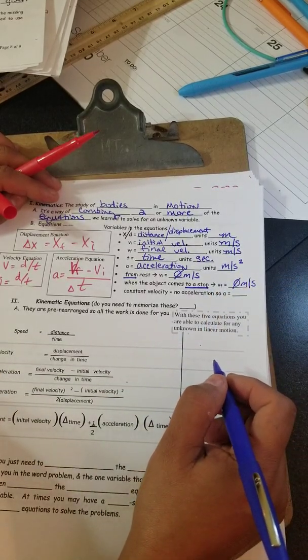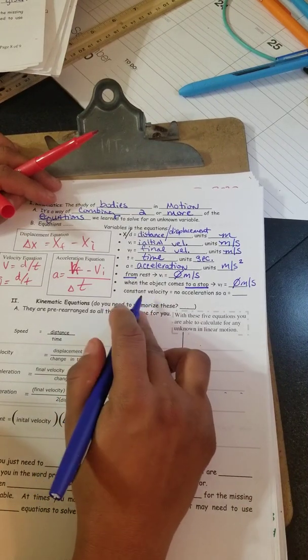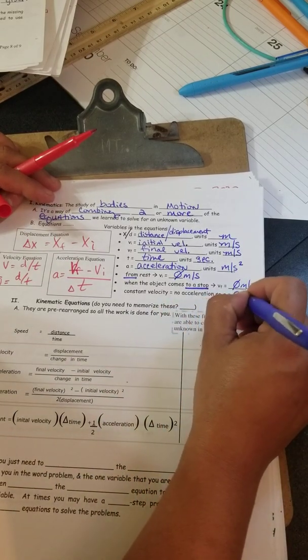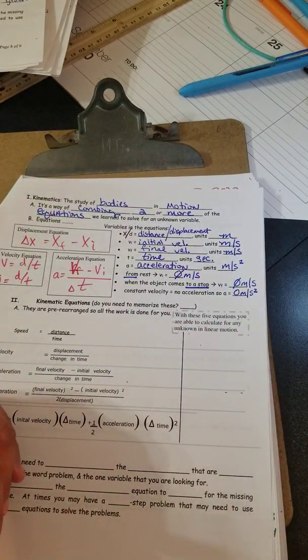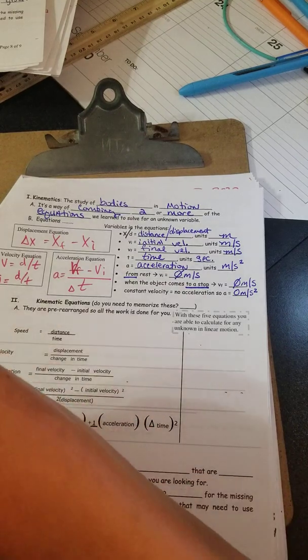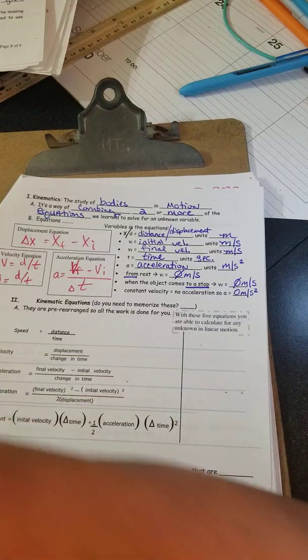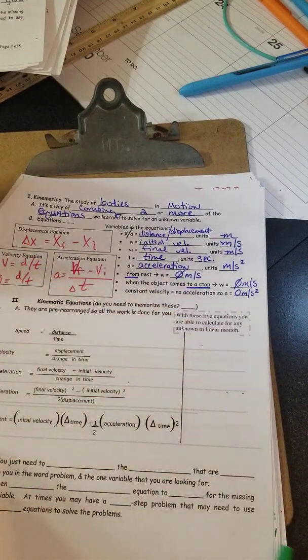Constant velocity: if we use the words constant velocity in an equation, then we mean that there is no acceleration, so 0 meters per second squared. Am I saying that it's not moving? No, it could be moving, but I don't know what the velocity is. I just know that the velocity is constant, but I do know that the acceleration is 0, okay?